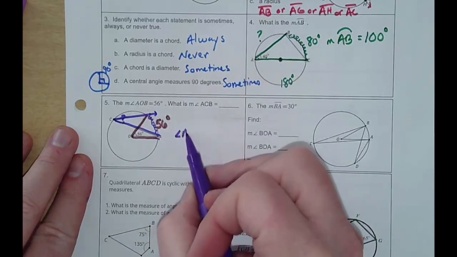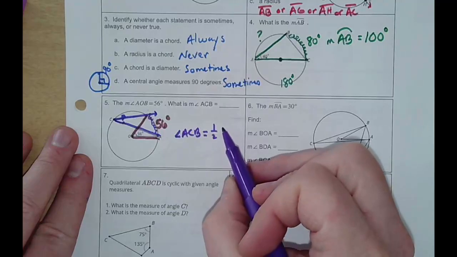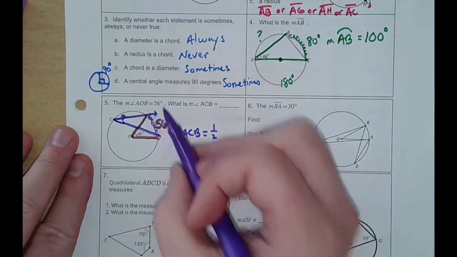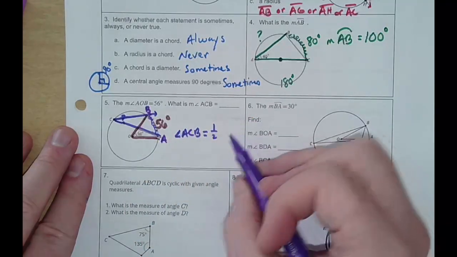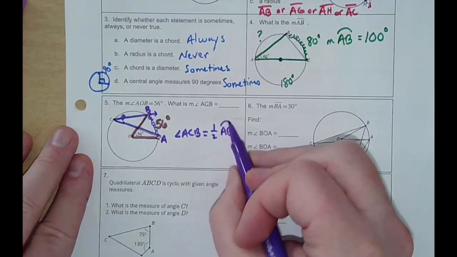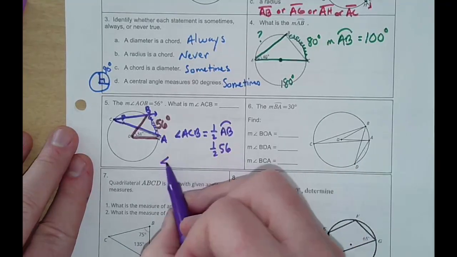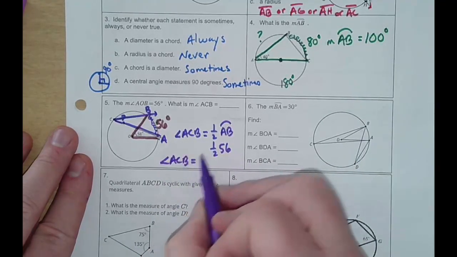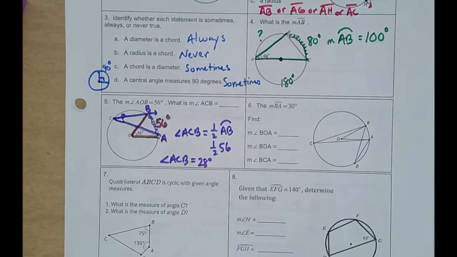So angle ACB is equal to 1/2 of arc. I lost my letters in there. I can't even see it. I think that's B. That's A. Half of arc AB. So it's 1/2 of 56, angle ACB. Quick math, 28 degrees.